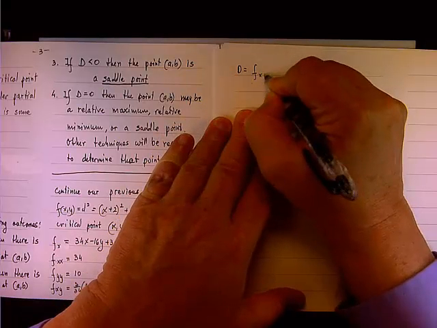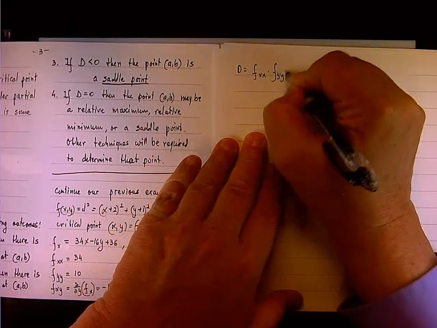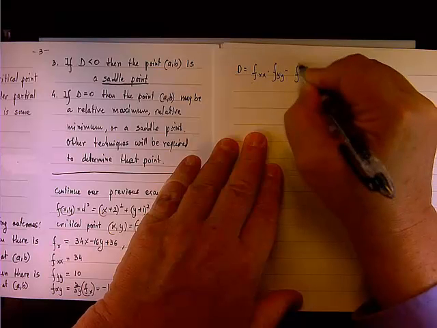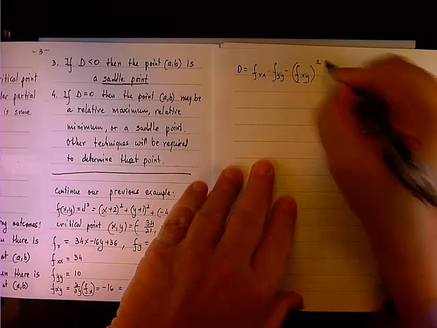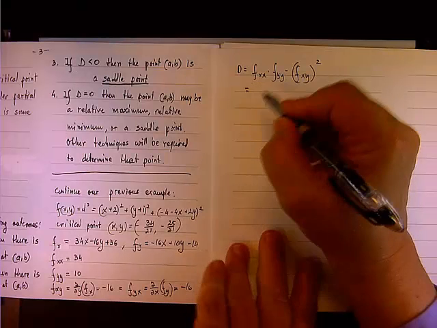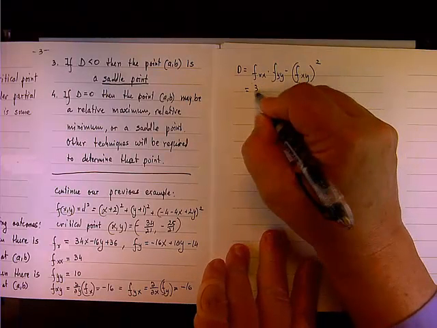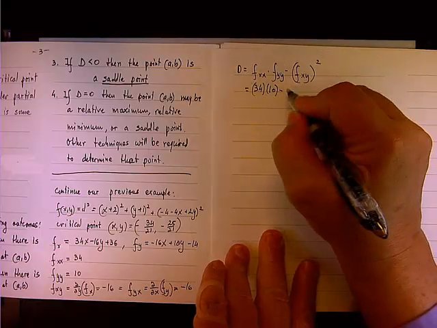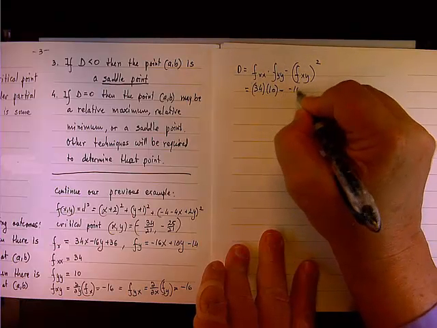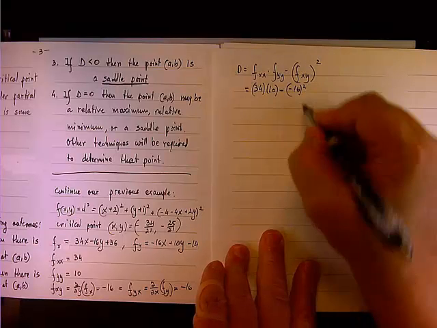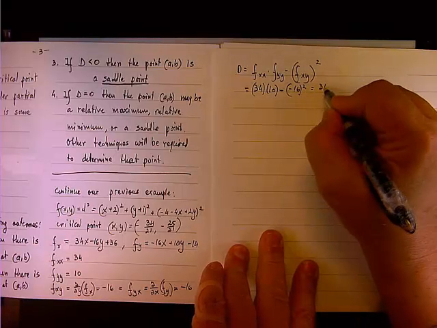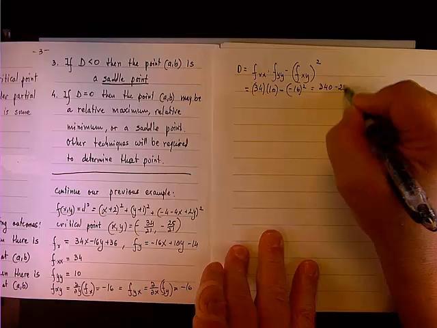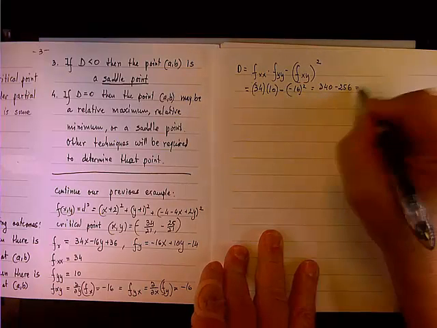All right, so what is D? Well, D, the discriminant, equals f xx times f yy minus the square of f xy, like so. So we have 34 times 10 minus negative 16 squared.